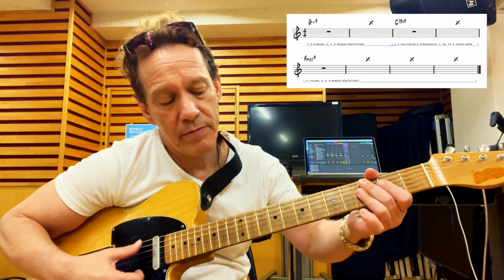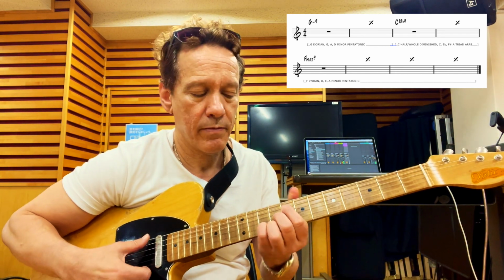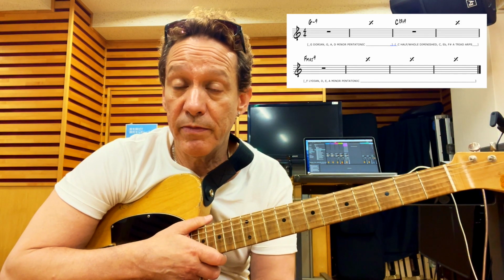So using these tools, let's try to use them, but remember, the whole point is to resolve, right? So we're playing 2-5-1. And over that 5 chord, this is what we're going to do.